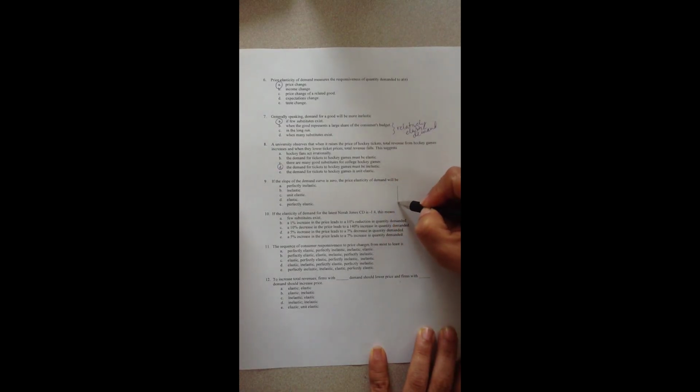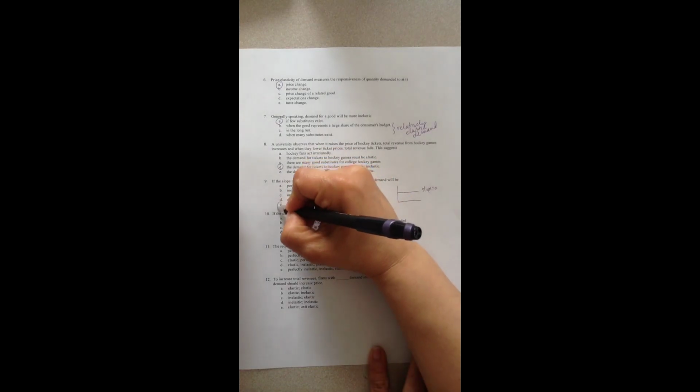If the slope is 0, so what kind of demand curve has a 0 slope? That's this one, right? Slope goes 0. So that is a perfectly elastic demand curve.